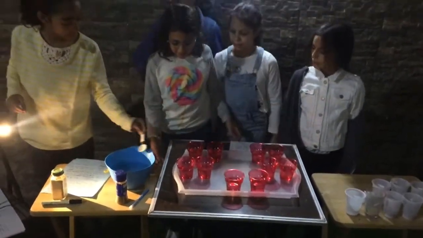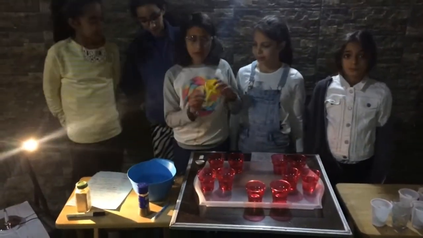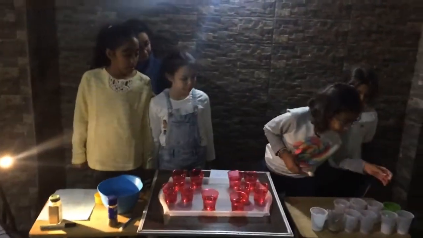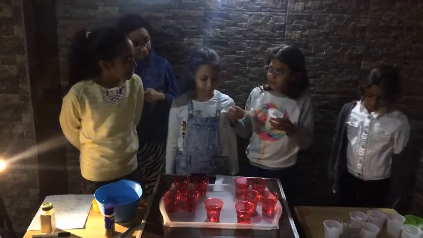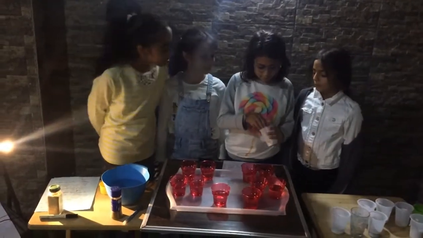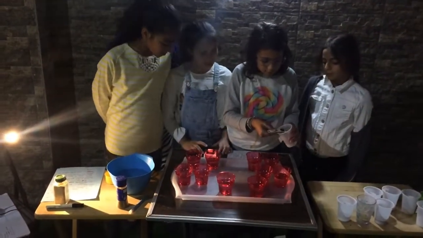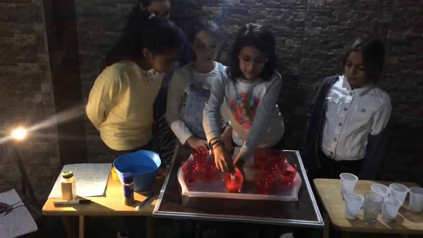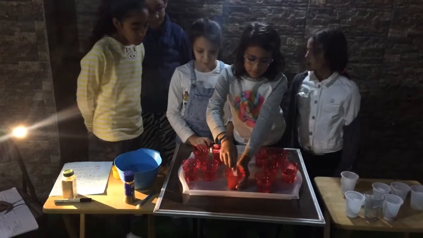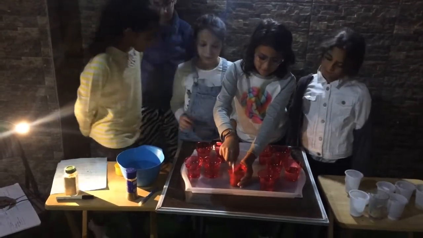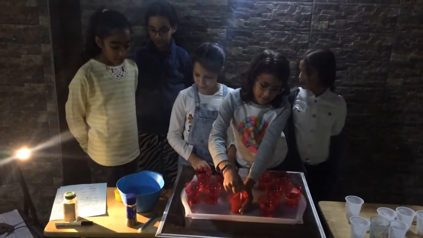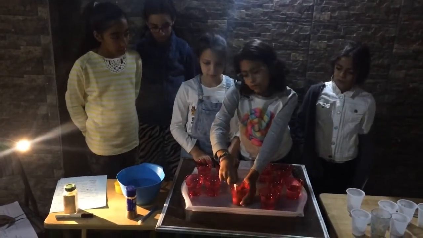Now we're going to put sand in the second cup. So the solute is the sand. I'm going to count 30 seconds again. Okay, start. I can see it's still dissolving.